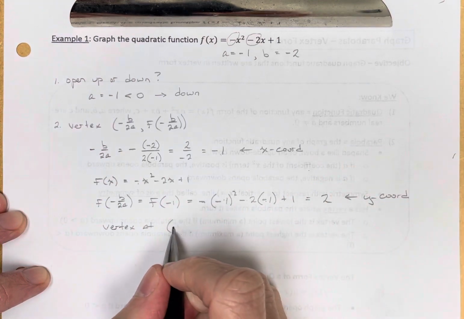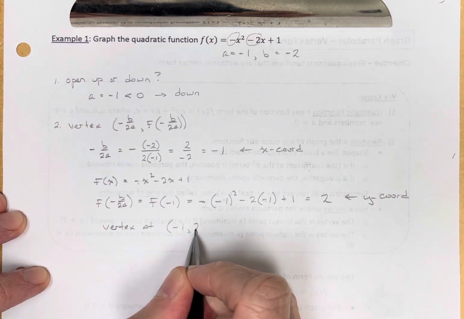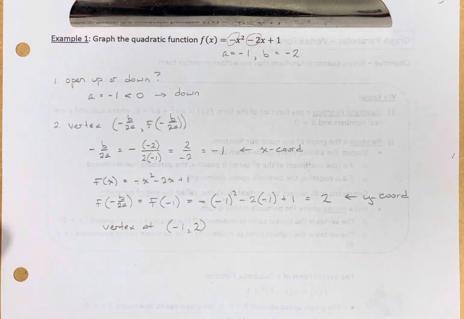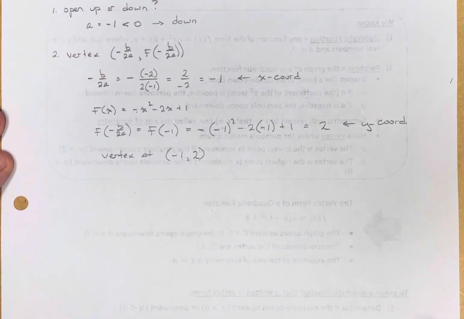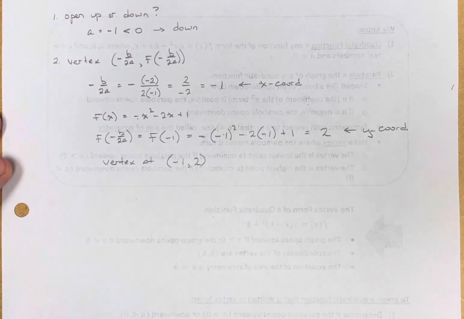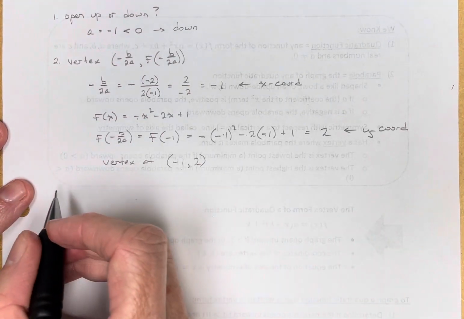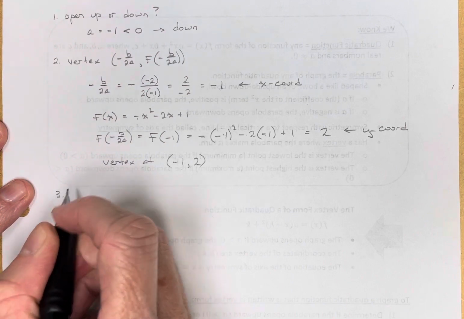Got to catch my mistakes as best I can. -1, 2. Okay, now let's find intercepts. Where does it cross the y-axis? Where does it cross the x-axis, if indeed it does? So number 3 was intercepts.